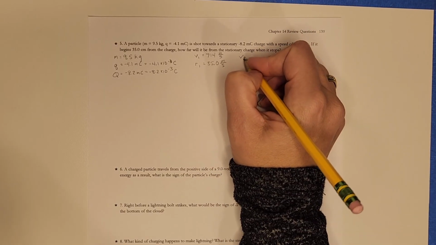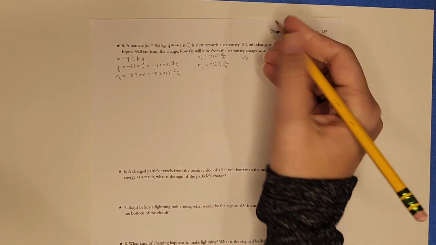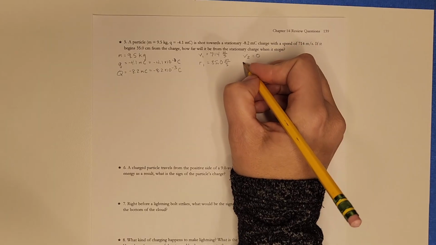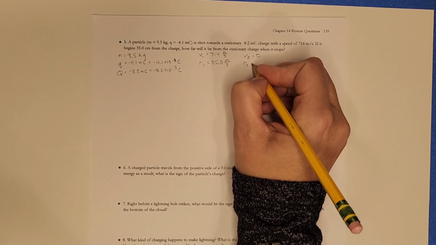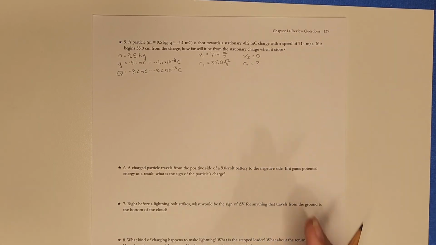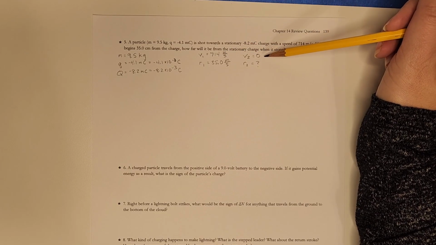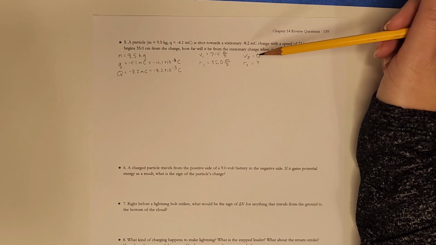Then our velocity 2 is zero, it has stopped. I would need to know what the second radius is. In this one, we're given the initial velocity and the final velocity, and we just don't have the radius.